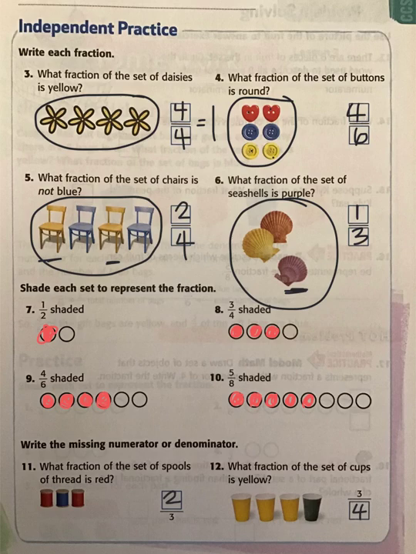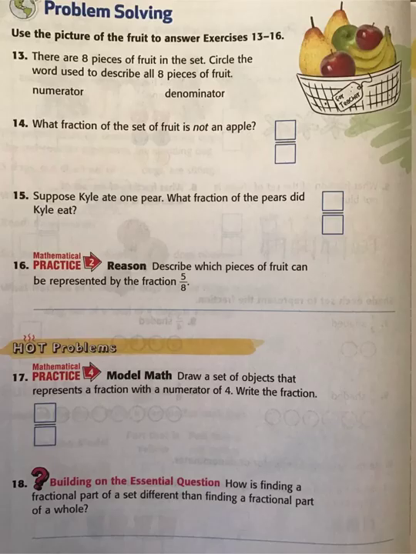Okay, turn with me now to page 584. And let's do the problems on the back. It says, use the picture of fruit to answer exercises 13 through 16. So here's our picture of fruit. This is what we're going to use to answer 13, 14, 15, and 16. Okay, there are 8 pieces of fruit in the set.